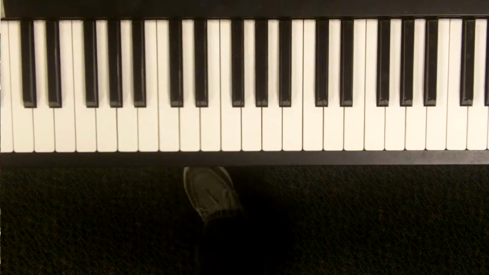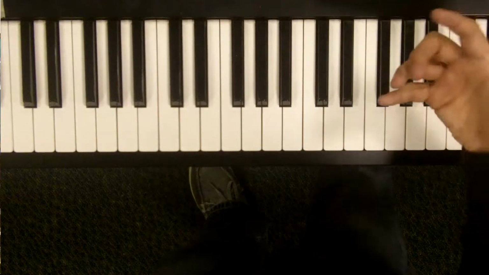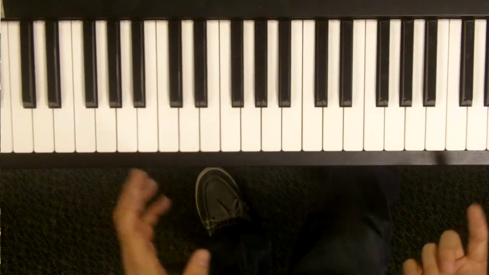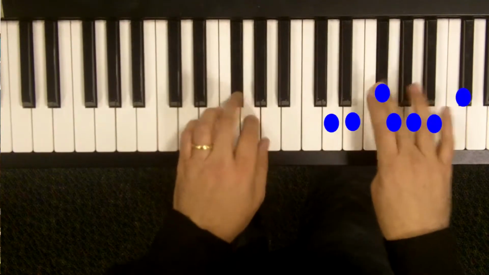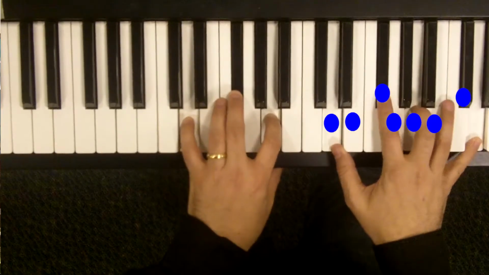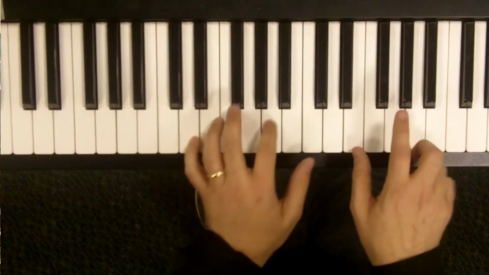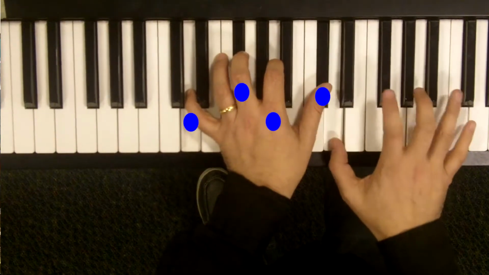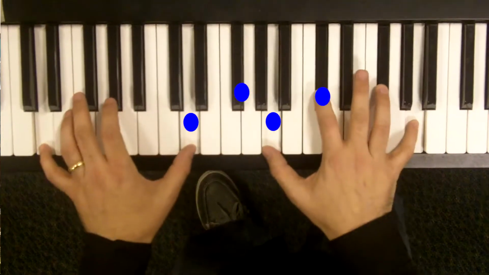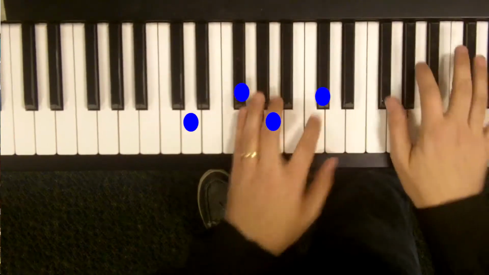Alternatively, I could do the minor 7th chord, which is the next one. Let's take the key of D major. So here's the D major scale: D, E, F sharp, G, A, B, C sharp, D. And a D major 7 chord would be the 1, 3, 5, major 7. Those are all different voicings.